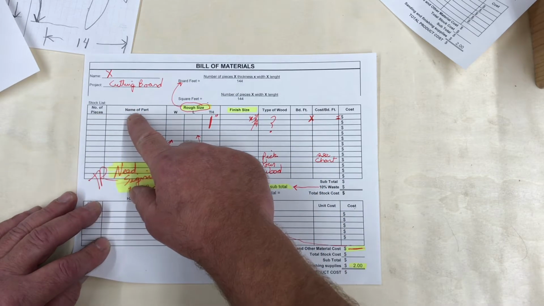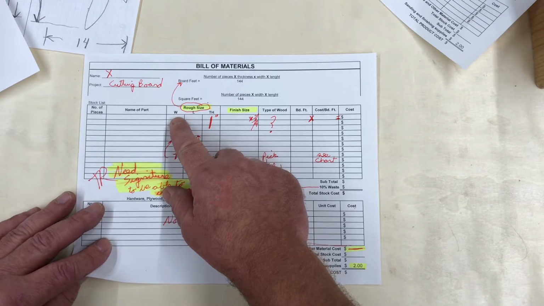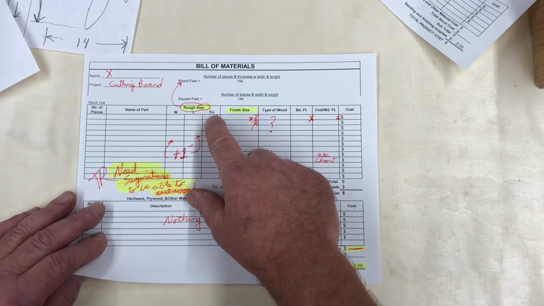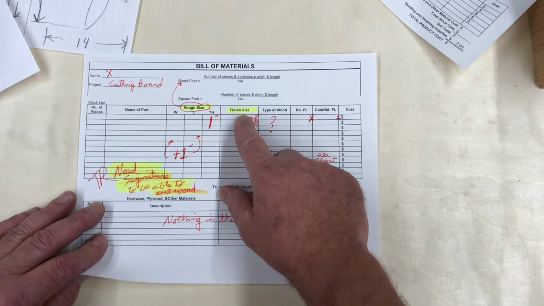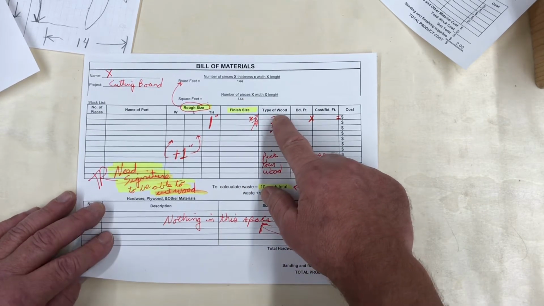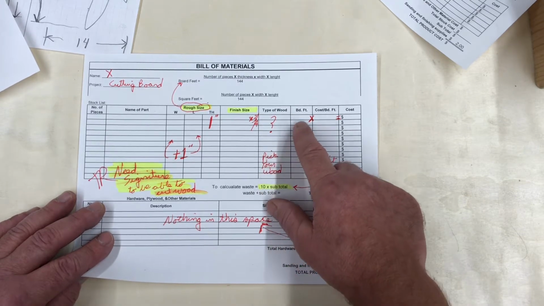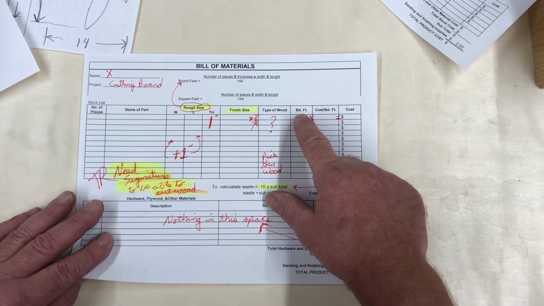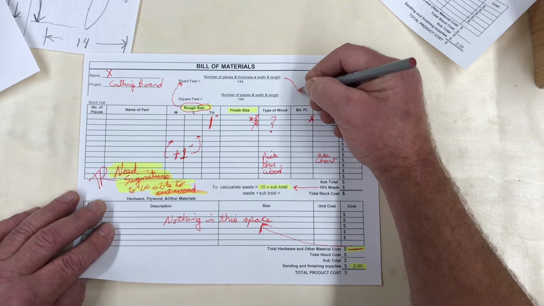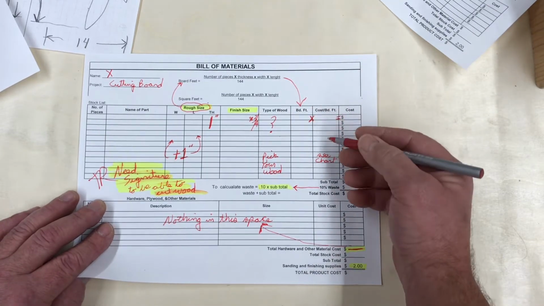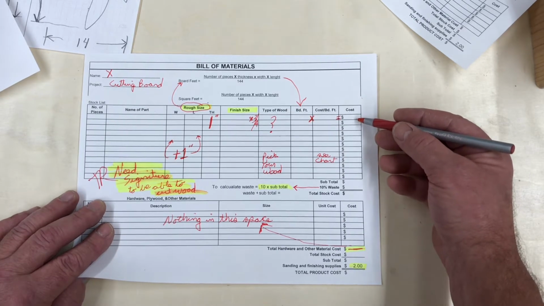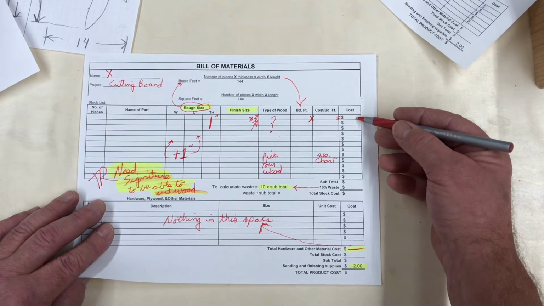So we have number of pieces, we have the name of the part, we have our rough width, rough length, rough thickness. Then here is where our finish size goes. Then we have to pick the type of wood that we're going to use. This is how much board foot, which comes out of this formula down into right here, and I'm going to demonstrate that. This is how much the wood costs, and we'll go over that. This would be the total cost of that particular board.